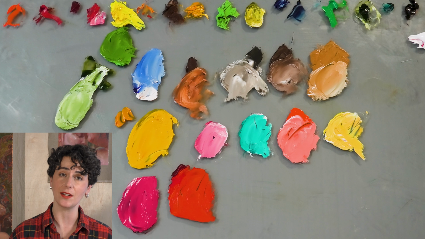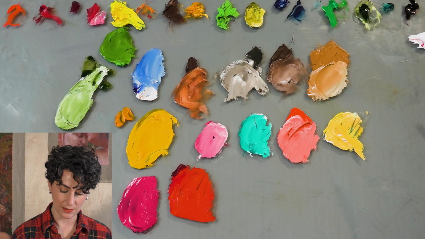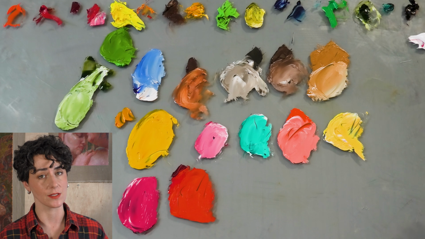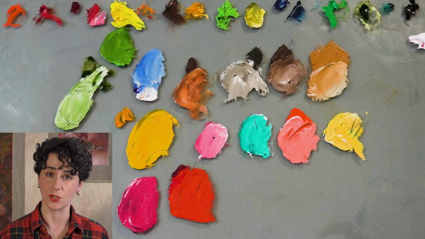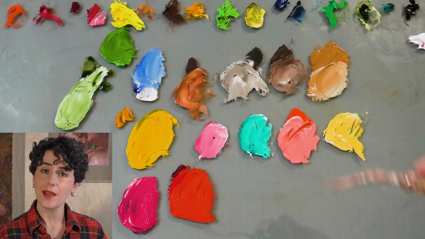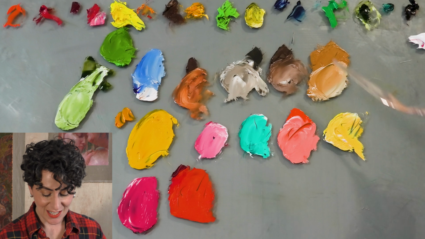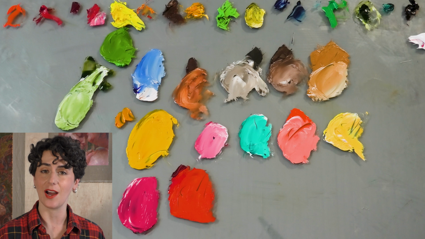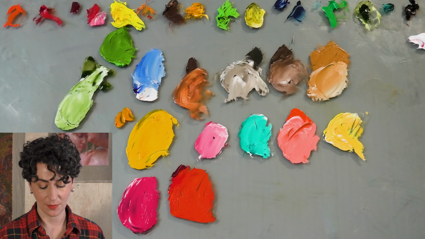So I like having those opaque paints as options for lightening the organic colors and giving them body too, so we get an opaque result, an opaque mixture. So by experimenting with the colors, adding white to them, mixing them together, you'll get a chance to see how they behave with one another.